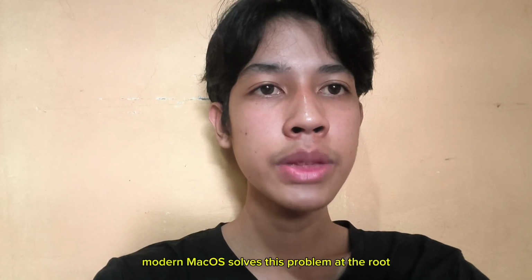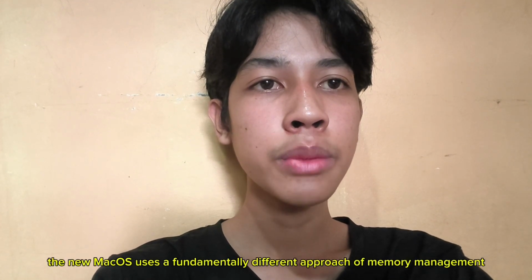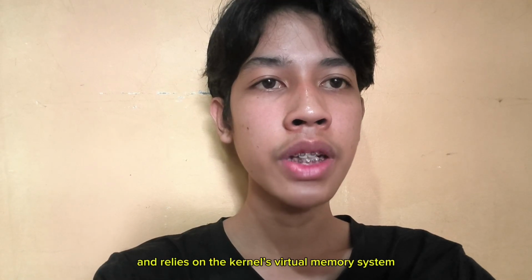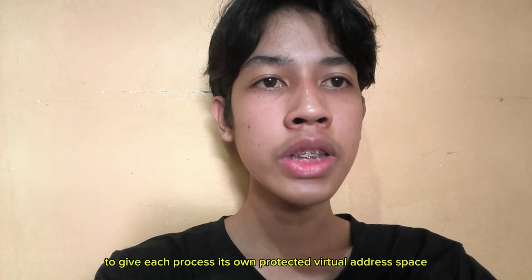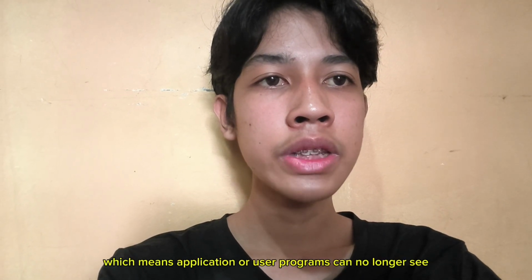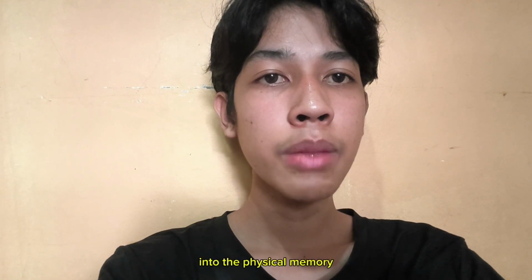Modern macOS solved these problems at the root. The new macOS uses a fundamentally different approach to memory management. macOS uses the XNU kernel and relies on the kernel's virtual memory system to give each process its own protected virtual address space, which means application or user programs can no longer see the physical memory directly. Instead, the virtual addresses are translated by the MMU into physical memory.